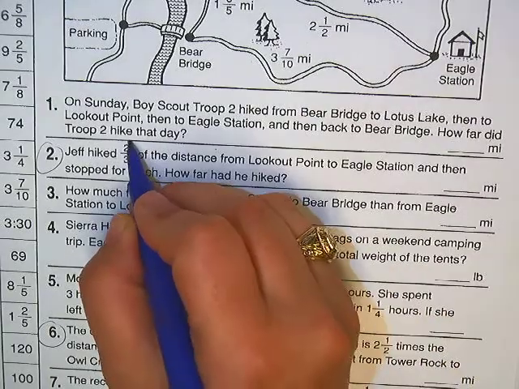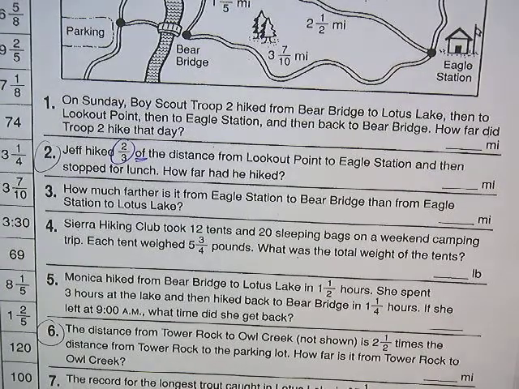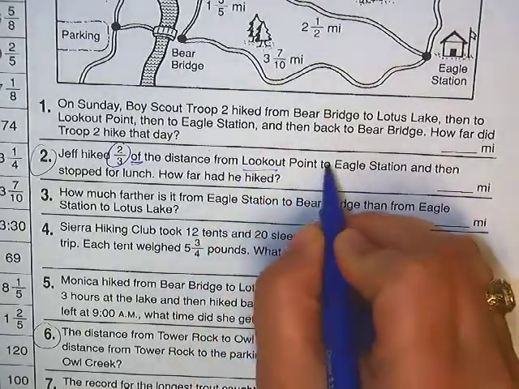So 2/3 is important, and then "of" gets a little confusing, but when we're talking about operations, we need to think that of means to multiply. So of means multiply. And we're going from Lookout Point to Eagle Station.